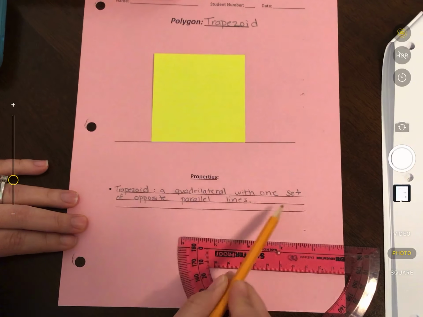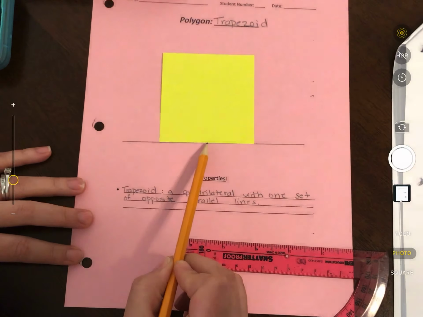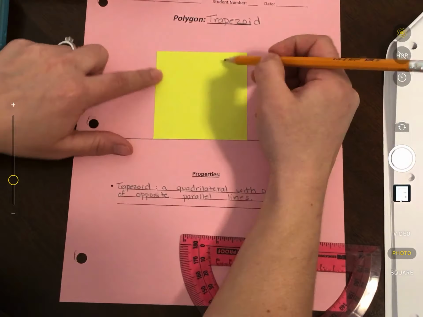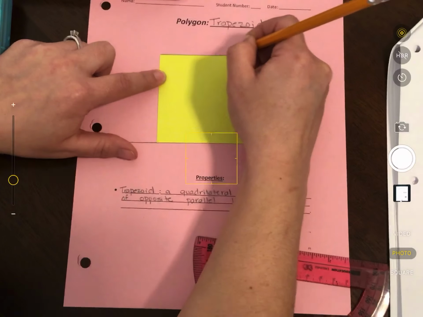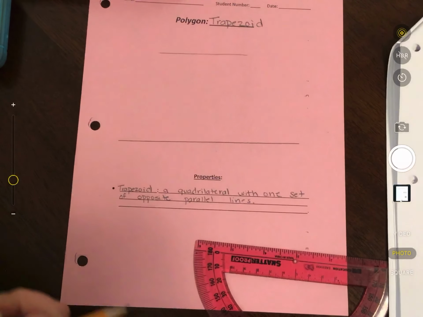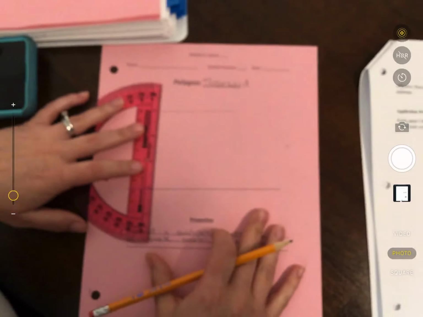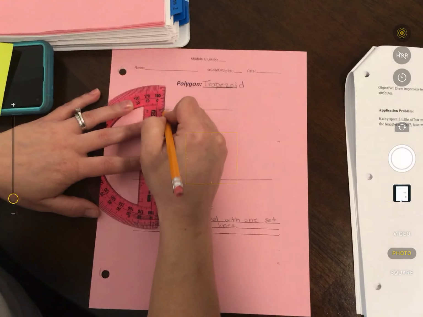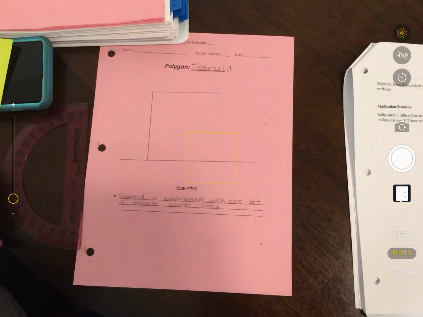And our quadrilateral, the trapezoid, has to have one set of opposite parallel lines. Now, I know something about squares, and that's that all opposite sides are parallel. So our top line is parallel to our bottom line. And I'm just going to trace along that. And there are my parallel lines. The next thing I'm going to do is connect from the top parallel line to the bottom parallel line. And I have another side of my trapezoid.